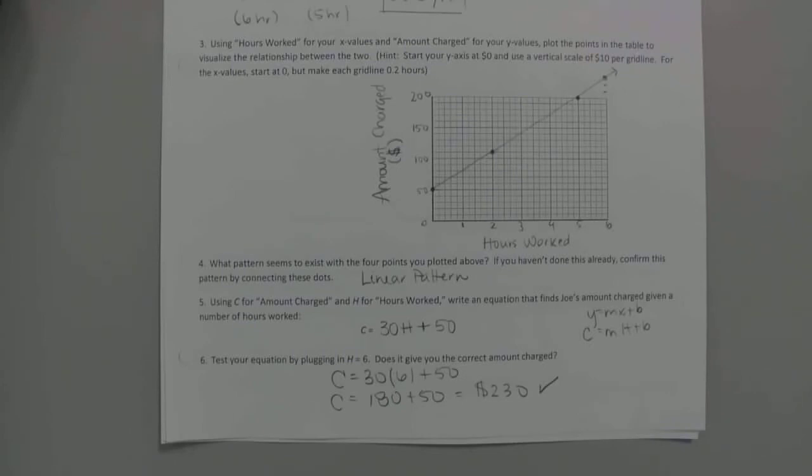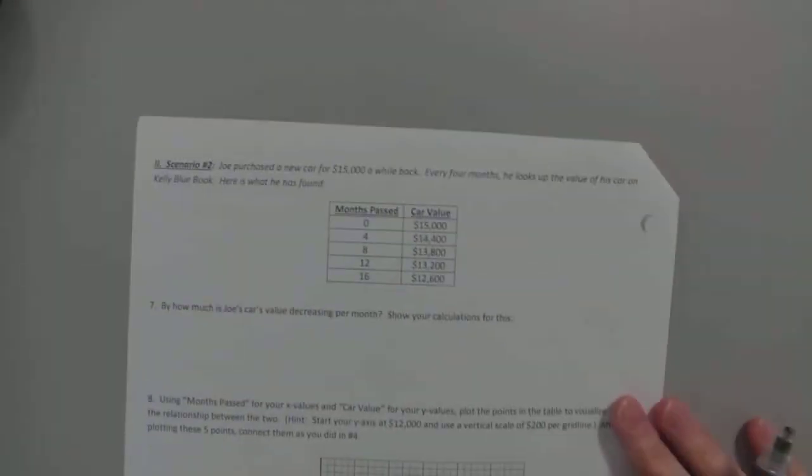The only difference is instead of an increasing value or a positive slope, we're going to have something that's going down, okay? And it's your car value. Has anybody bought a new car recently? They tell you how the second you drive that car off the lot, it depreciates like instantly, right? It's worth basically half its price the second you pull out of the lot. So let's see what's going on with Joe's truck.